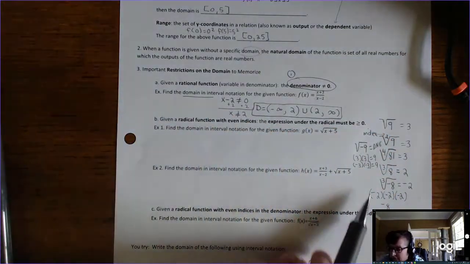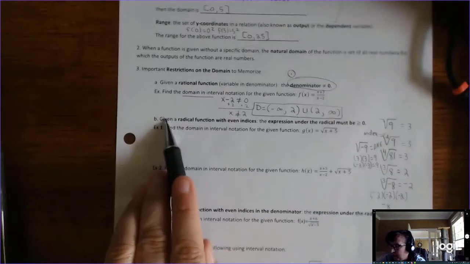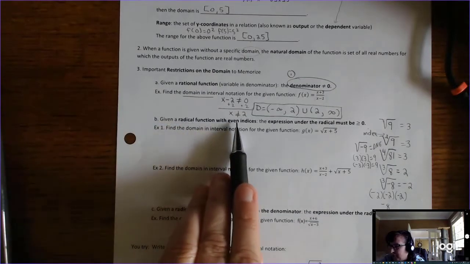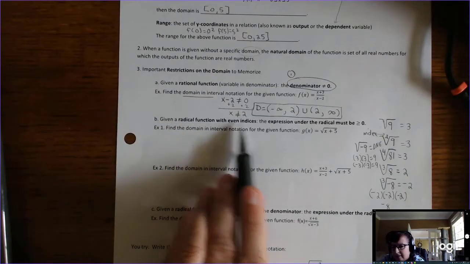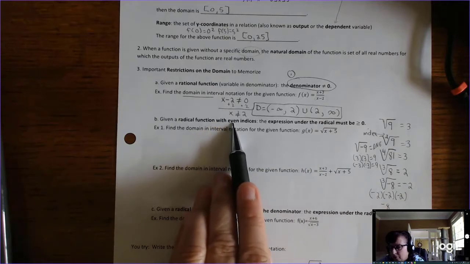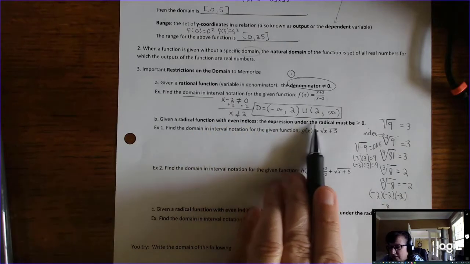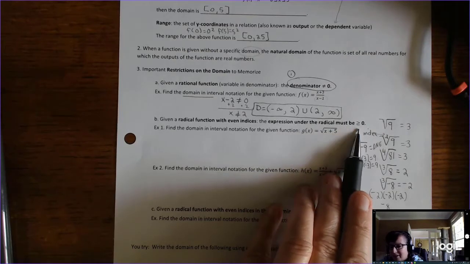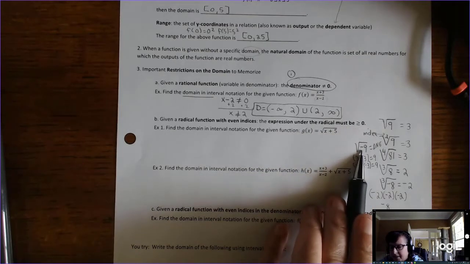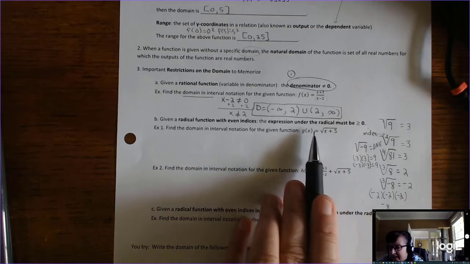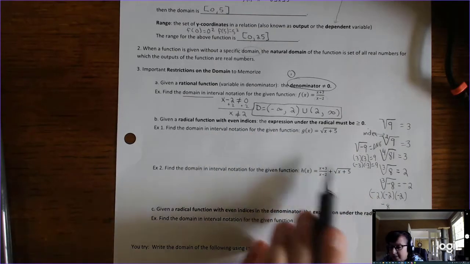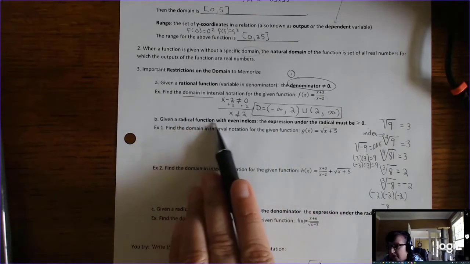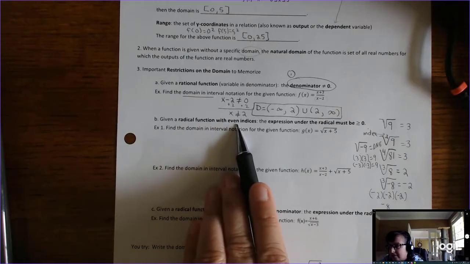Okay, so all that to help you understand this. Given a radical function with even indices, okay, like a 2 or a 4, the expression under that radical has to be greater than or equal to 0. It can't be negative. See? Can't be negative. Now, if it's an odd index, it can be negative. So this is the rule only for radical functions with even indices.